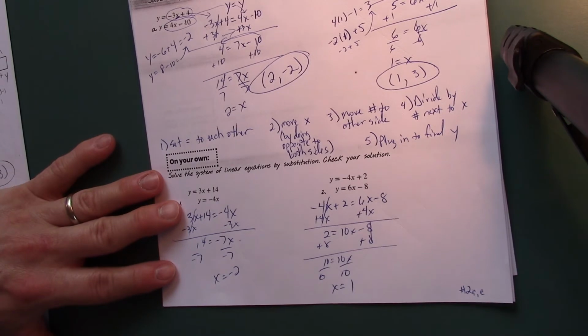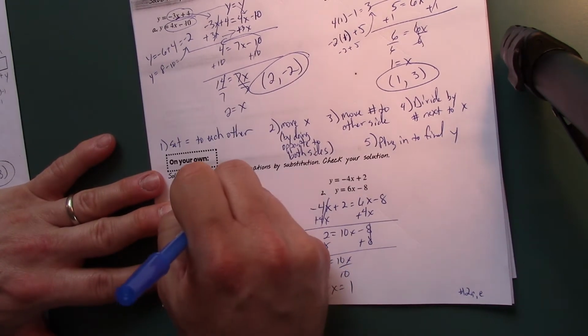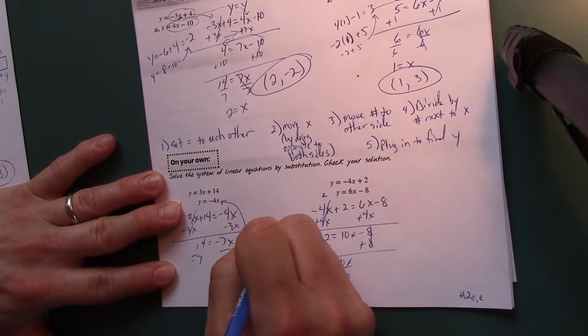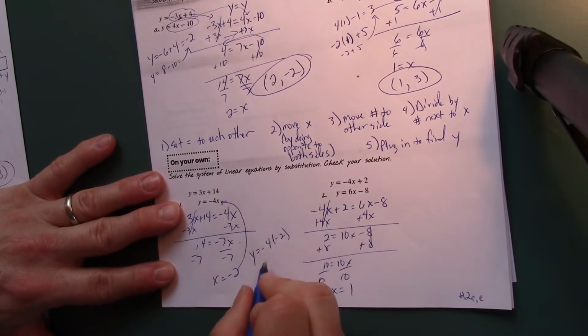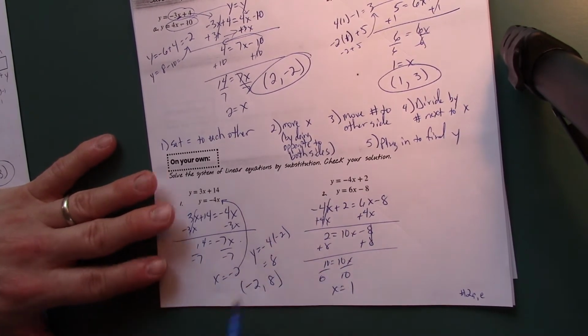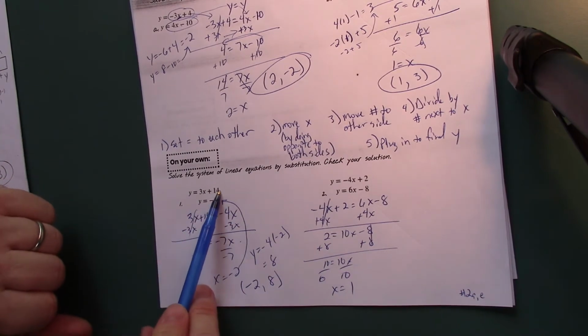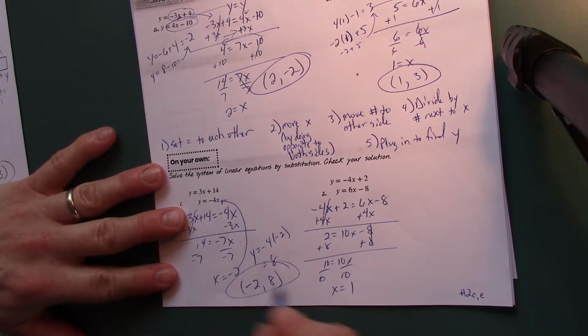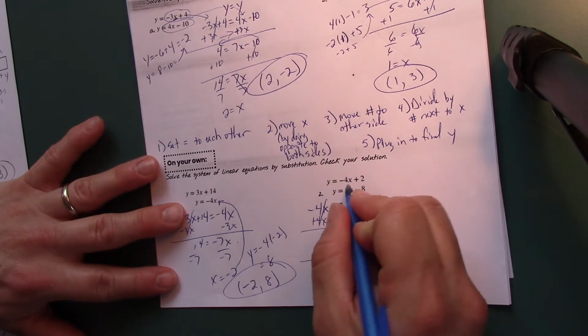And then I go back and plug it back in. This is going to be really easy to plug back in here, because all I got to do is multiply negative 4 times negative 2, I get 8, and there's my answer, negative 2, 8. Again, if I plugged it back in here, I get negative 6 plus 14, which is 8. Works out.